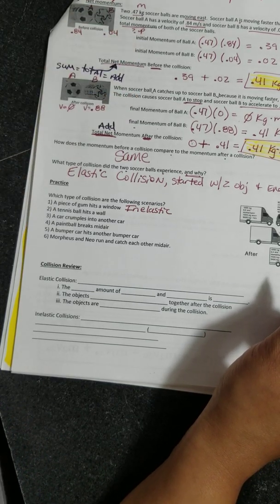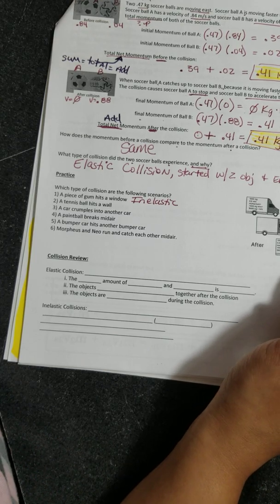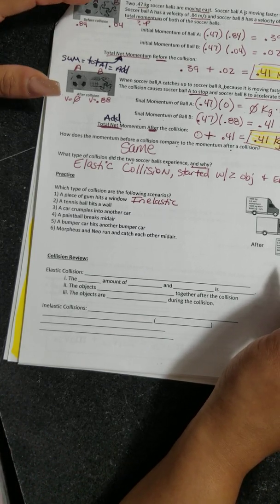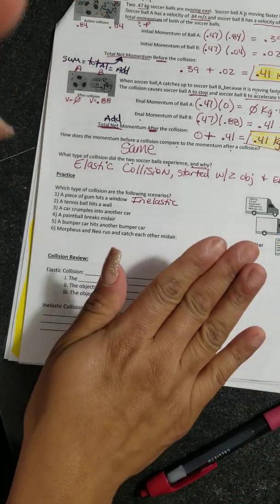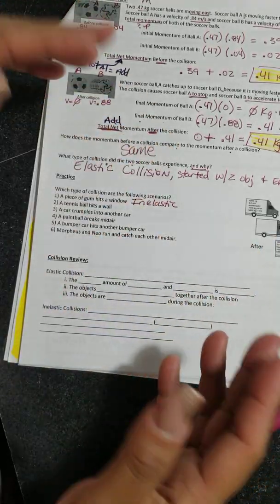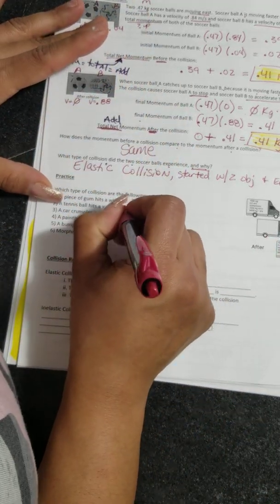A tennis ball hits the wall. Well, whether you play tennis or not, or maybe you've played wall ball, right? And you hit that tennis ball against the wall, what happens? It bounces back. So I started off with the wall and the tennis ball, and after the collision, I have a wall and a tennis ball. So in that case, I'm going to have elastic collision.